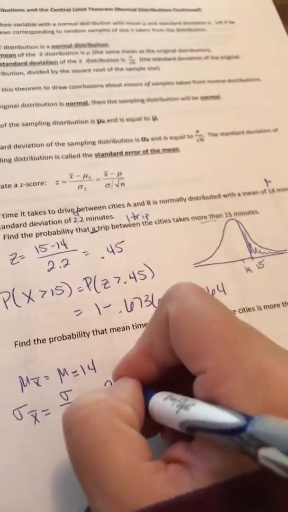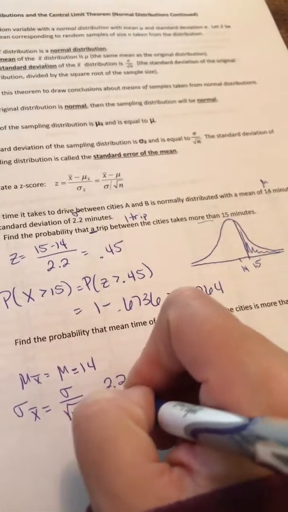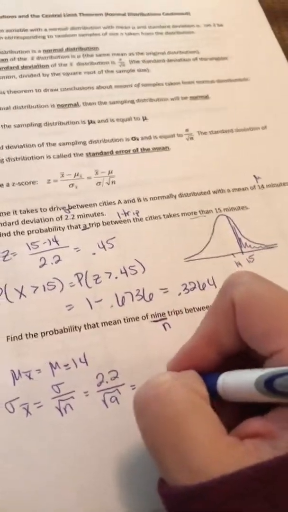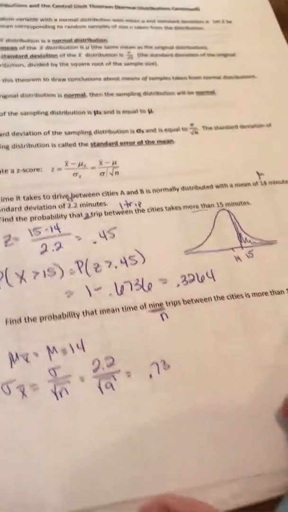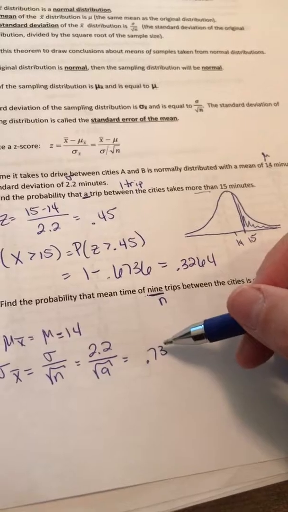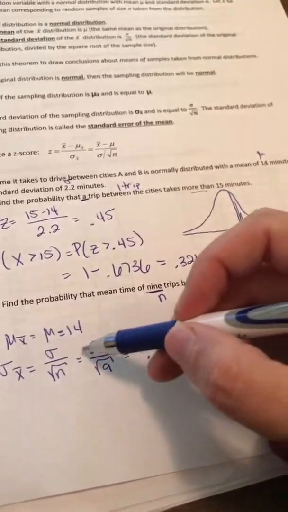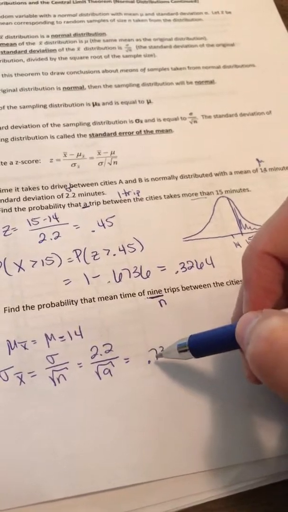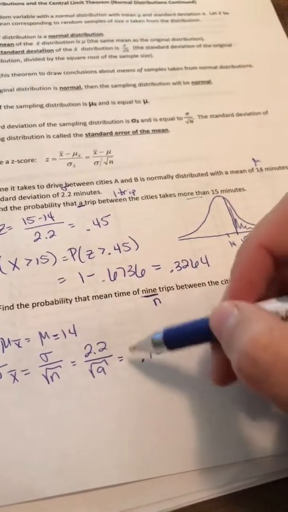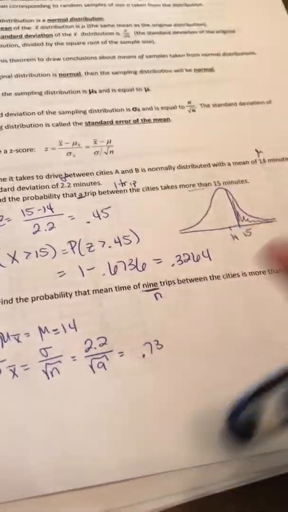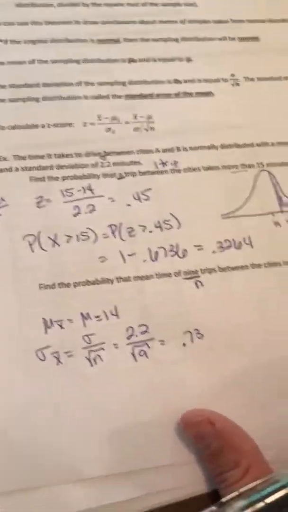So we would do 2.2 divided by the square root of 9, which is 0.73. And on these, if you type the numbers in on the calculator the way they are, that's fine. You just have to remember to put parentheses where you need them. If you round them here and then use the rounded value, sometimes your last decimal will be off, but as long as you're within a decimal or two, I give you credit.